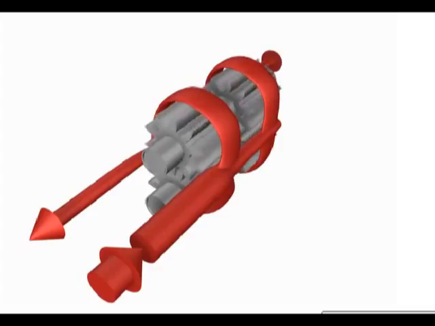The gear sections are connected by a common shaft, which causes all of the sections to rotate at the same speed. The inlet flow is divided proportionally between each section.